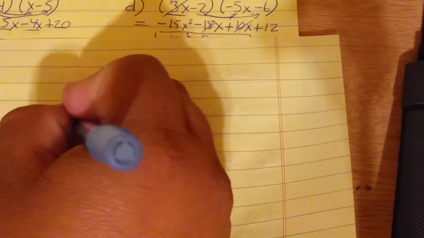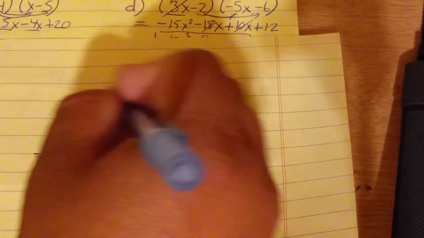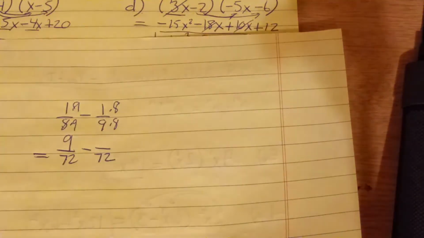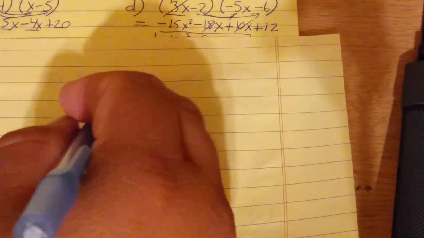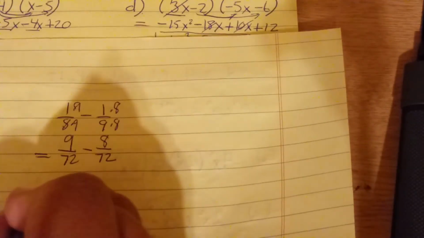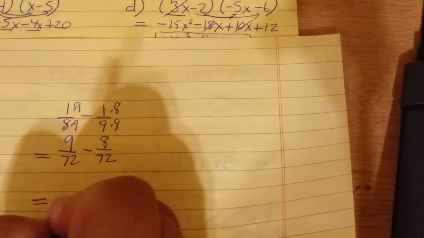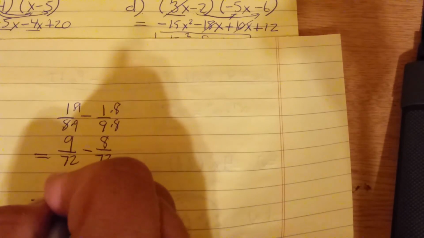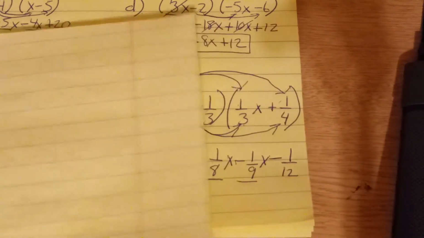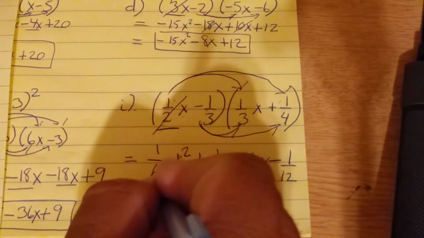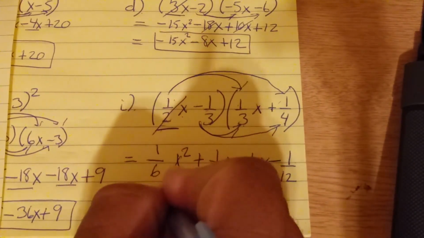And once again, it's your choice if you want to write them down to visualize it. You don't have to if you already know how to do this. So 1 times 8 will be 8. So once again, since the denominators are the same now, just simply subtract. 9 minus 8, that'll be 1, and it's positive. So 1 over 72, so this will be 1/6x squared.